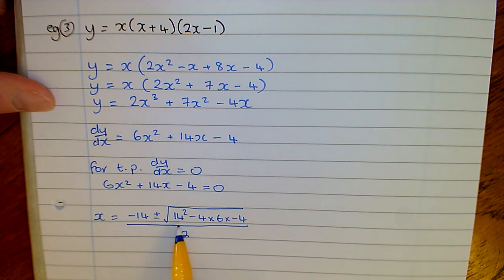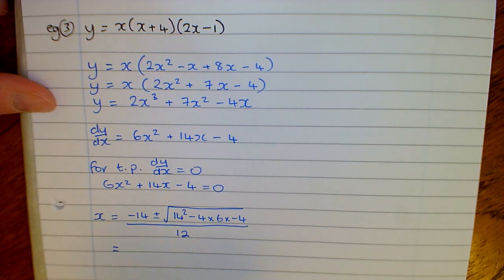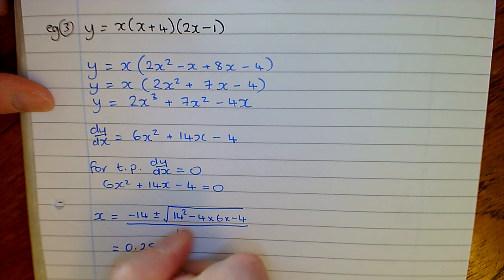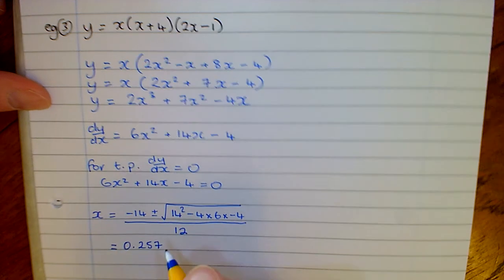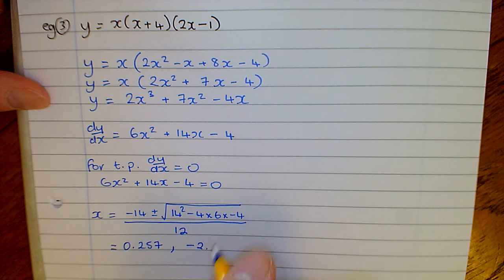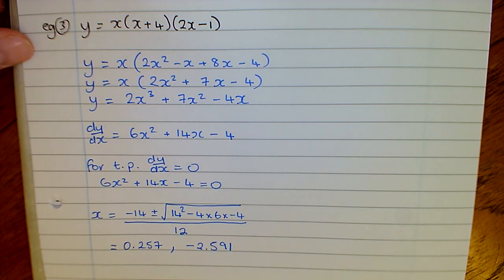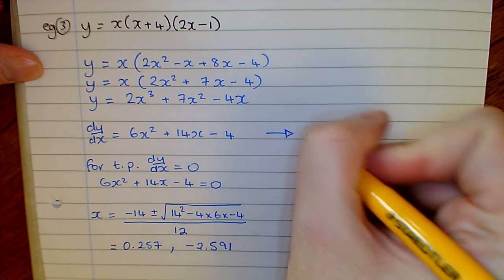So our minus b plus or minus square root of b squared minus 4 times a times c all over 2a. And our 2 values for x this time are 0.257 and minus 2.591. Again, we need to find the y values and our d2y by dx squared.